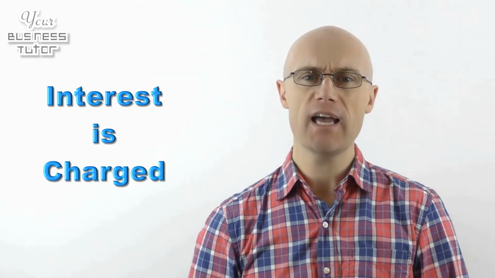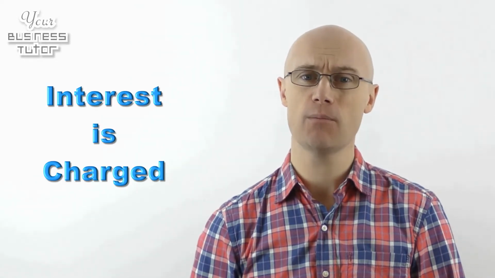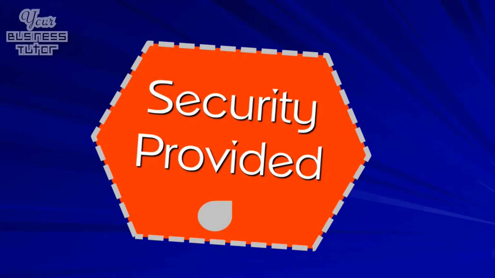Even so, interest is charged on a mortgage, which means it is more expensive than other sources which do not charge interest, such as a grant. Furthermore, as the property or land purchased will have to be offered as security for the mortgage, it means if the business fails to repay, the bank can take the security and sell it to get their money back.